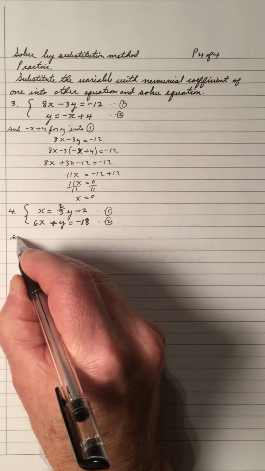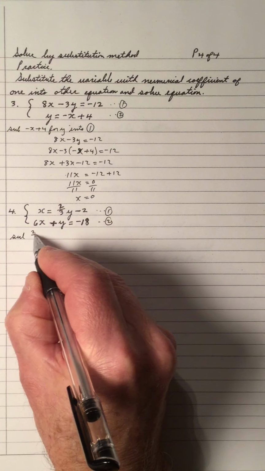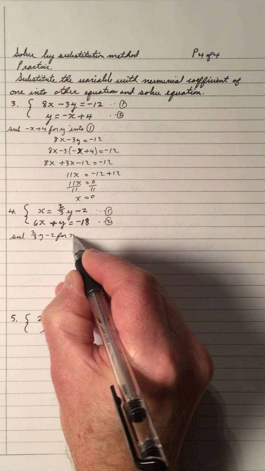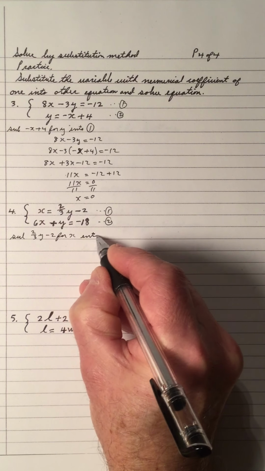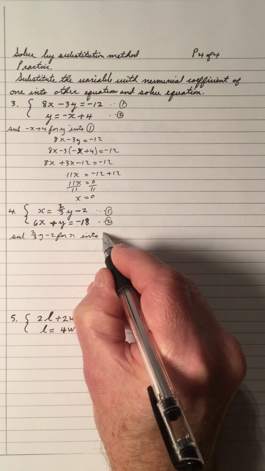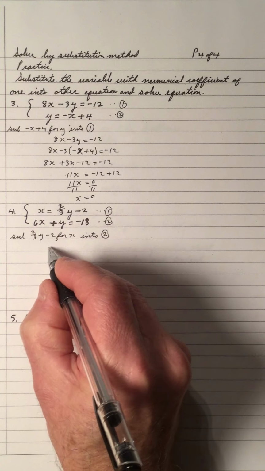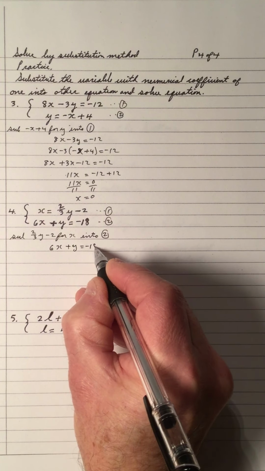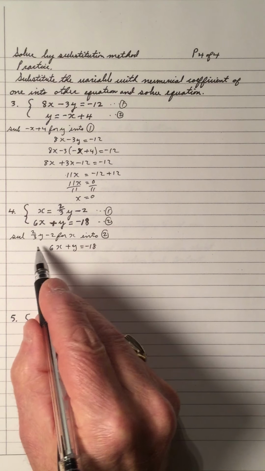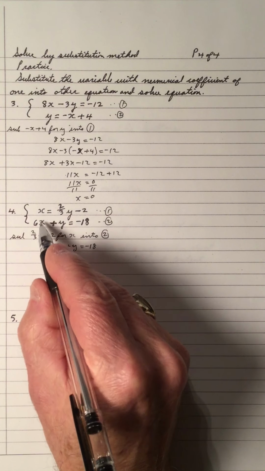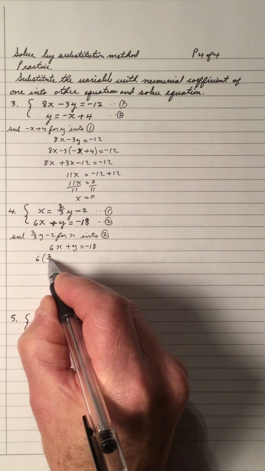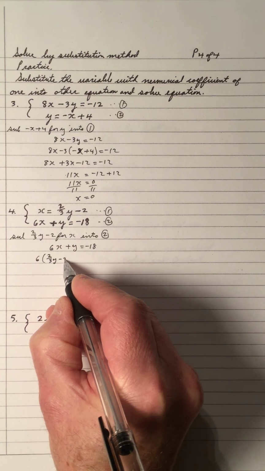So we're going to sub 2/3 y minus 2 for x into. So number 1, we're subbing it into 2. So I'll write down number 2. There it is. And we're replacing the x. So the x is subbing in. So we got 2/3 y minus 2.